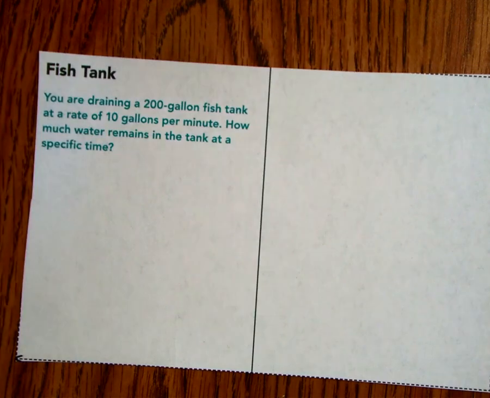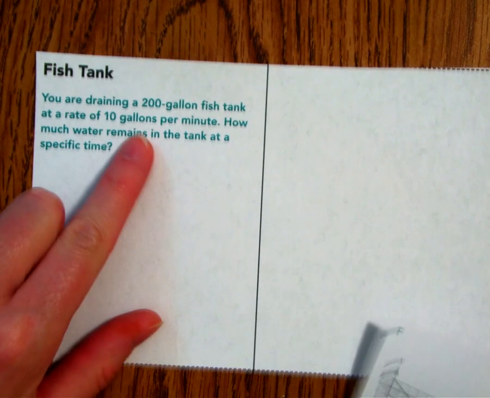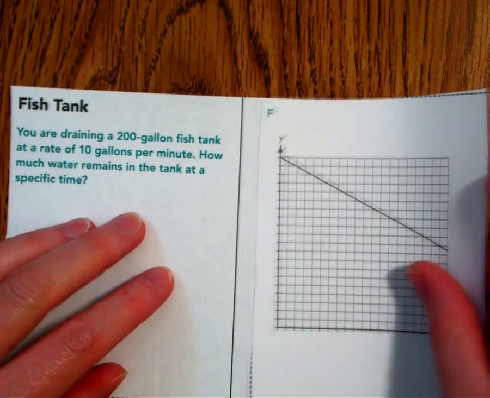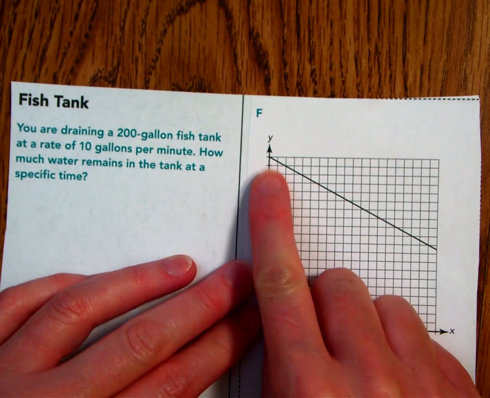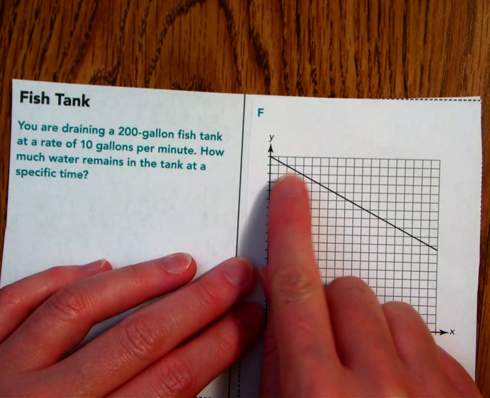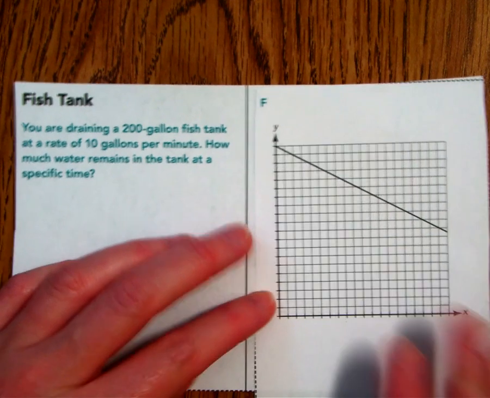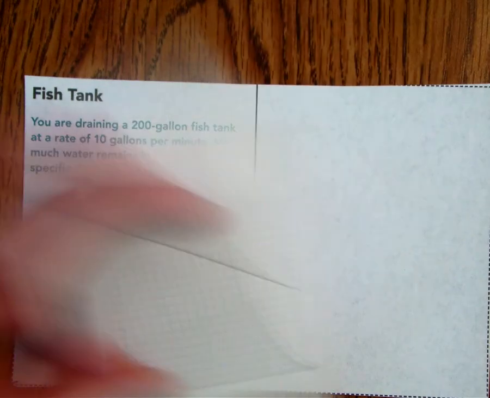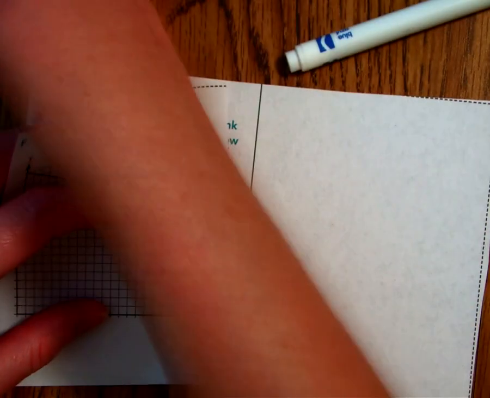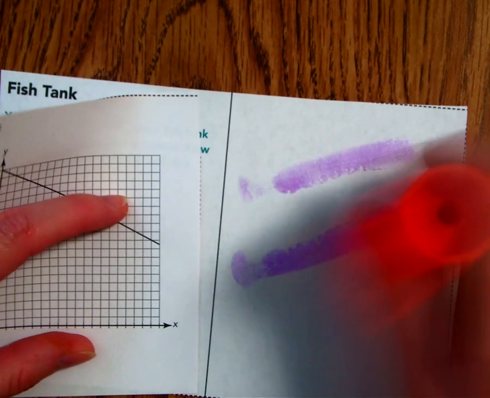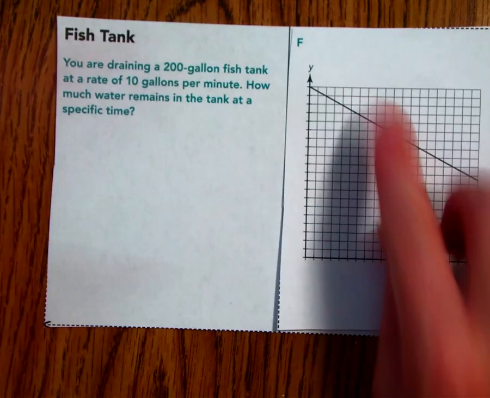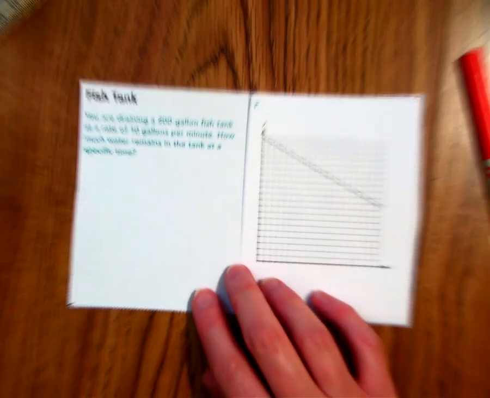I like the fish tank one because it says it has a rate. 10 gallons per 1 minute. Well, if it starts at 200 and it drains 10 minus 10 minus 10 minus 10, that would be a nice straight line. So that one makes more sense to me. We're going to pop this one in here. And let's figure out what the axes need to be.